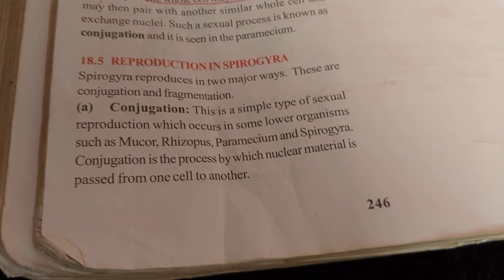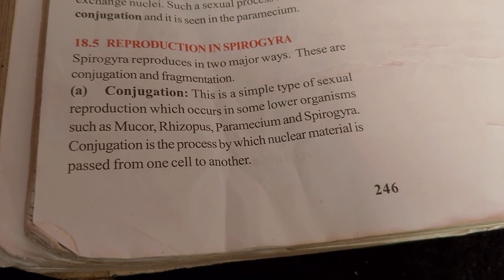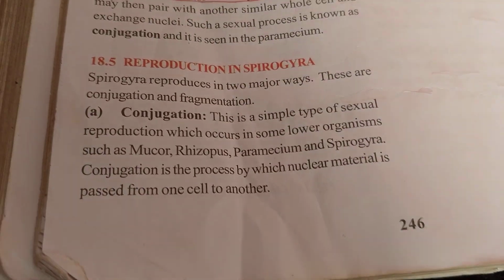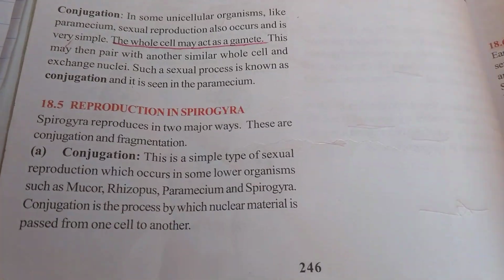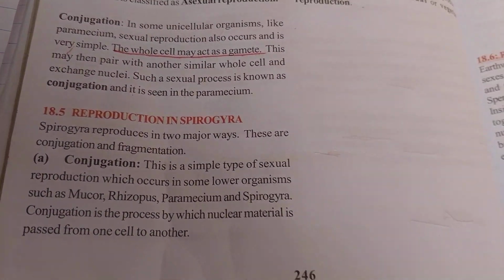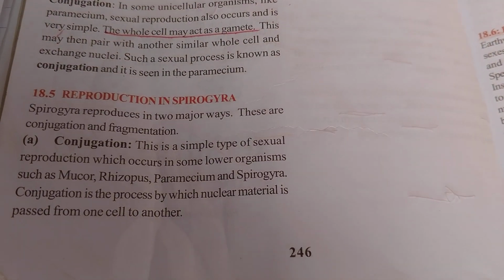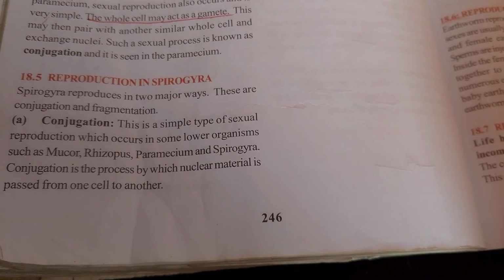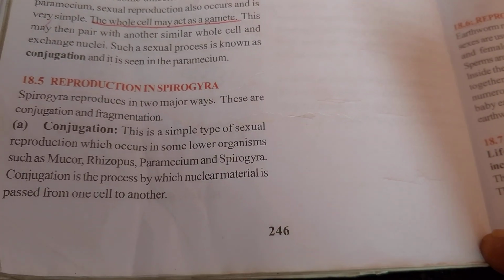Then now spirogyra. Spirogyra reproduces in two major ways: conjugation and fragmentation. Just like the way we said paramecium reproduces sexually and asexually, spirogyra does the same thing. It reproduces sexually by conjugation, and asexually by fragmentation.